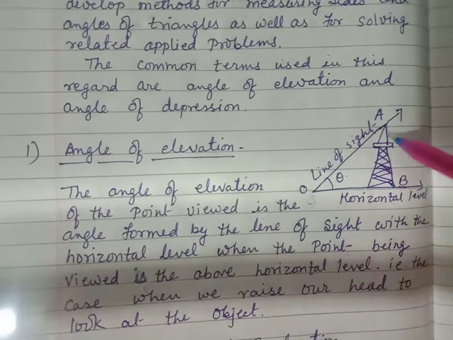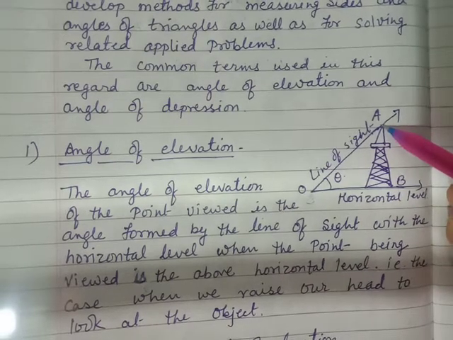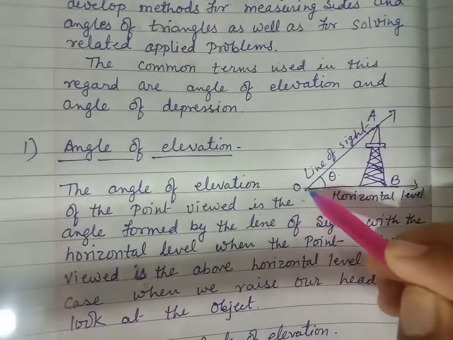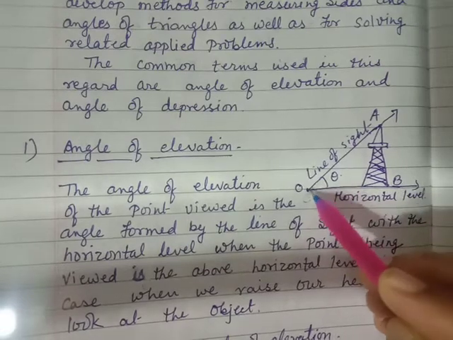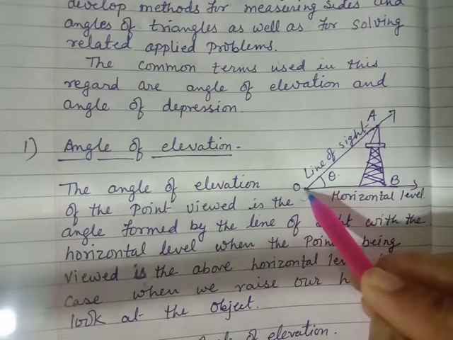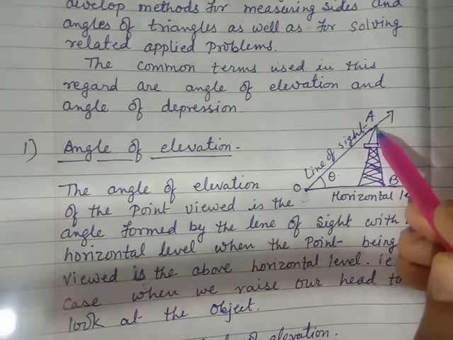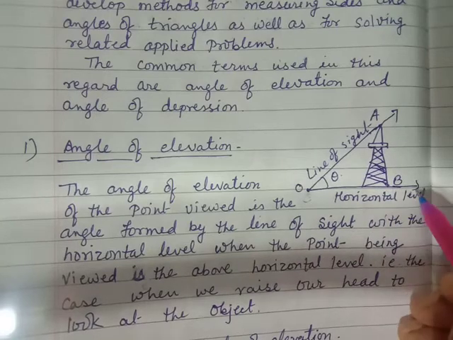Suppose this is a tower, okay? This is a tower AB. We want to see the top of this tower and someone is observing from point O. If standing on point O, someone is observing the top of this tower, so we take this point as horizontal level.